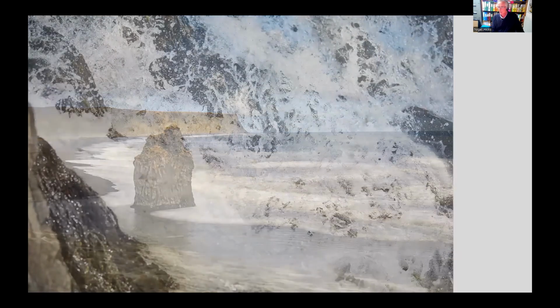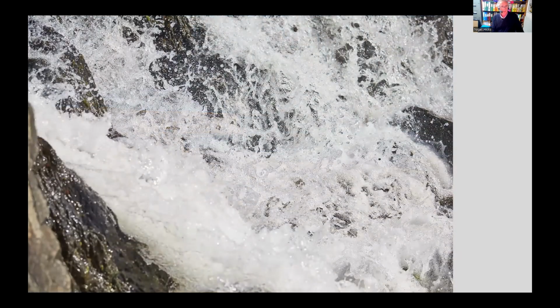We'll move on slightly to something else, a close up of a waterfall. And I can see here that I've used a very fast shutter speed to freeze the movement of the water as it cascades down this waterfall. So you can see the droplets have been frozen. It's a little bit busy and complicated, but nevertheless, you can see that the water droplets are frozen in midair. So it's quite effective in many ways.